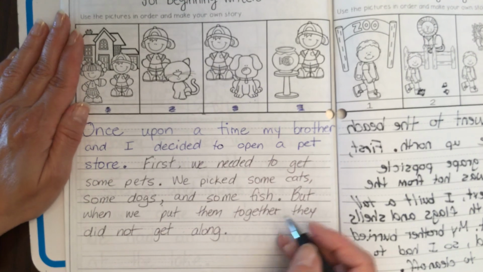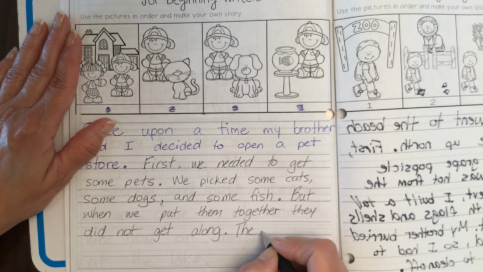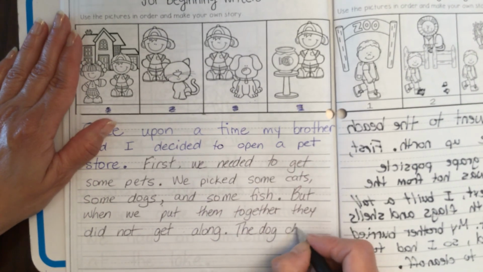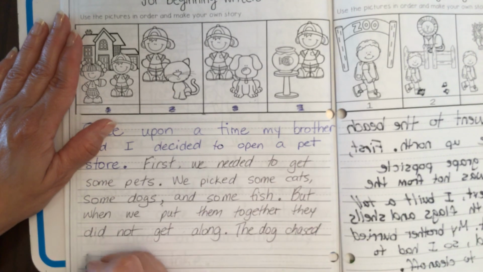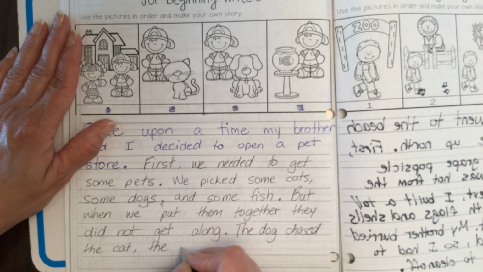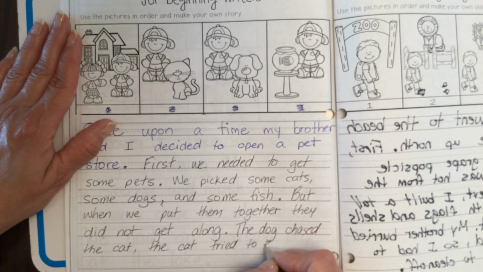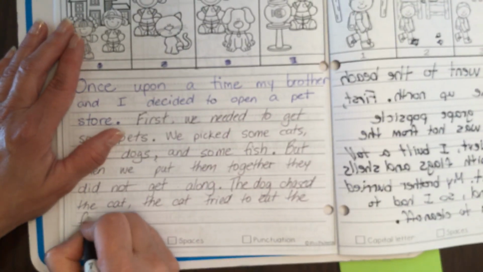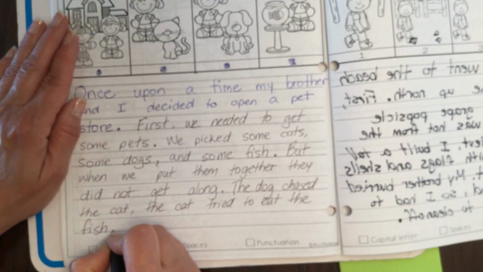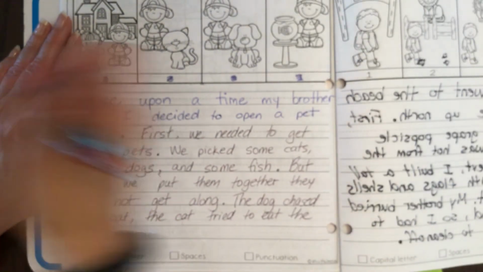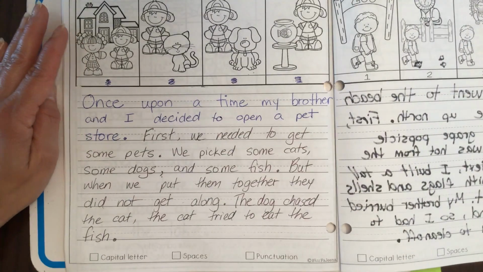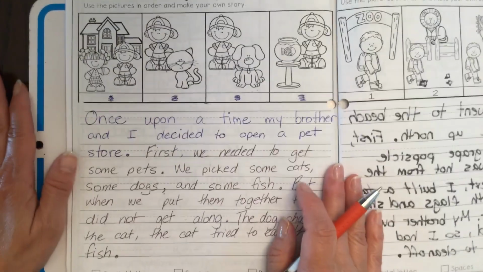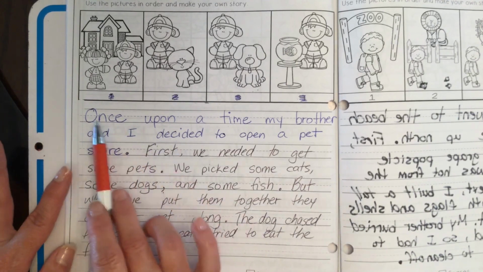So I can tell you what they did now, right? The dog chased the cat. The cat tried to eat the fish. Oh no. I'm almost out of paper. I could add another piece if I wanted to keep writing more details, but I think I'm going to end my story there. So I have my beginning sentence.